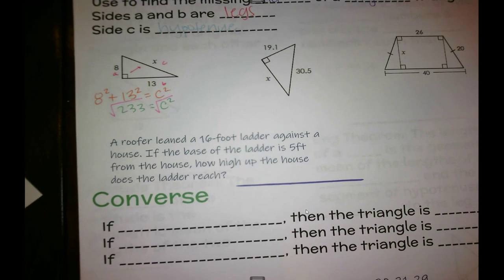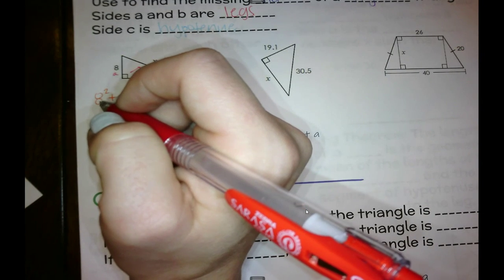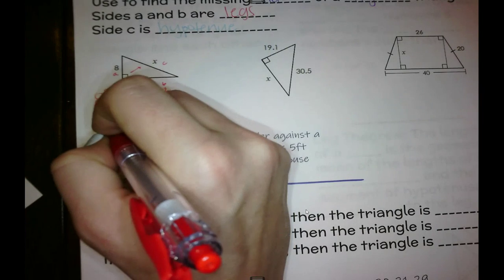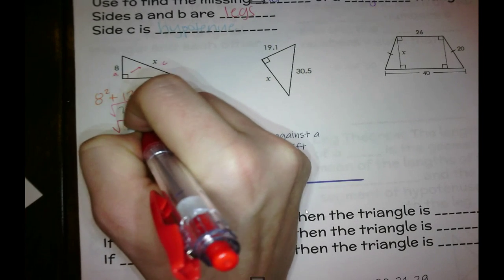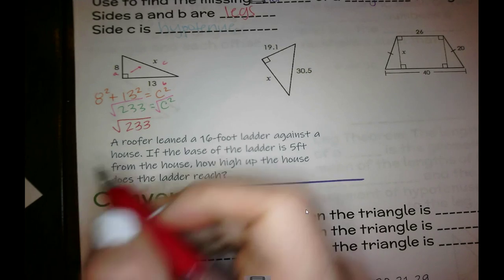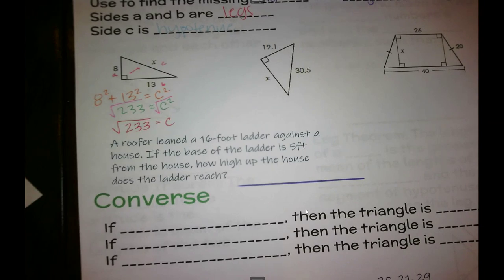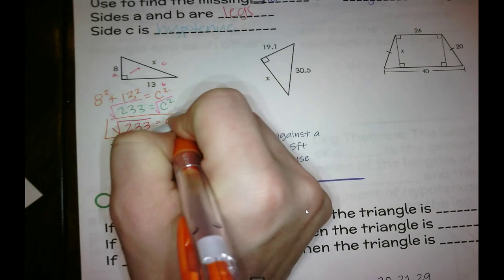So let's find the factors and put that underneath our radical symbol. 233. Our factors are just 233 and 1. So C equals the square root of 233. This is our answer.